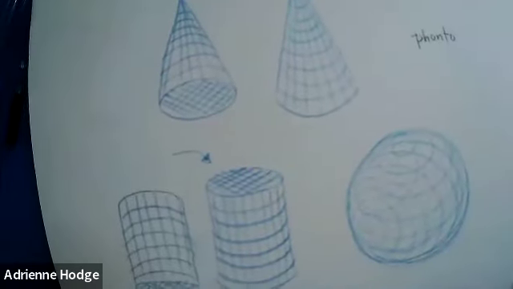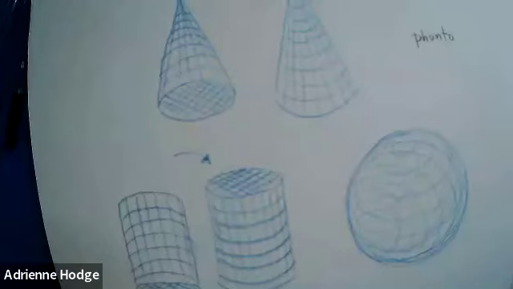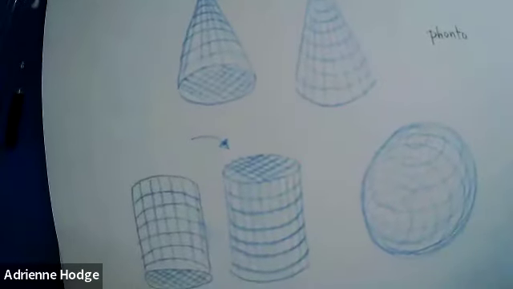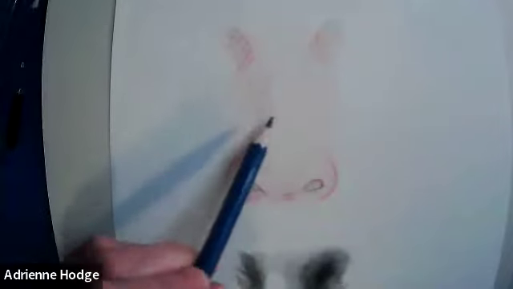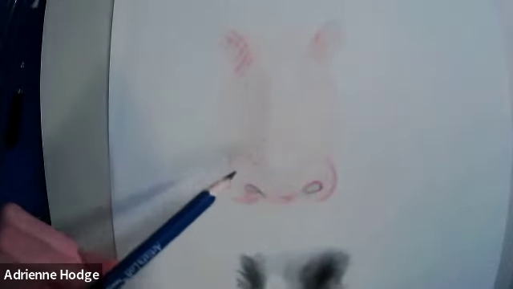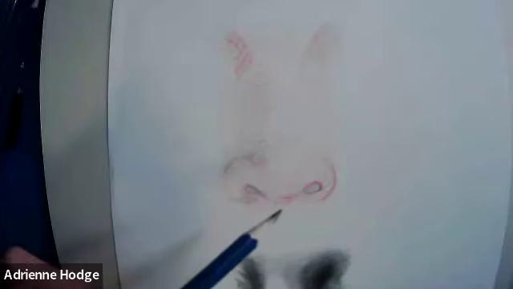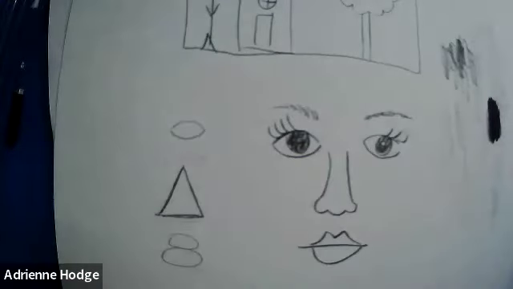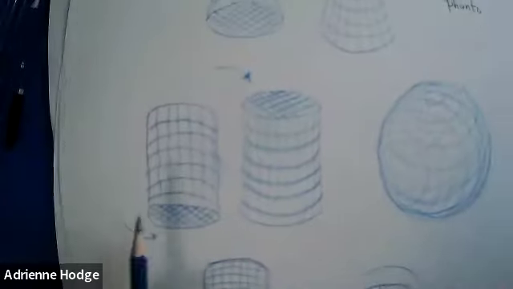If I pull out my little nose diagram again here, you can easily see how we could interpret parts of the nose as cylindrical, parts of it as cone shaped, and parts of it as spherical. With the lips, we're looking at a combination of these basic forms as well.